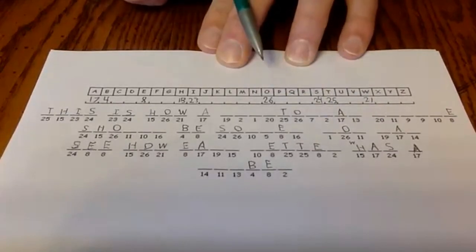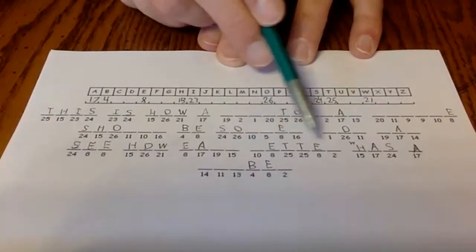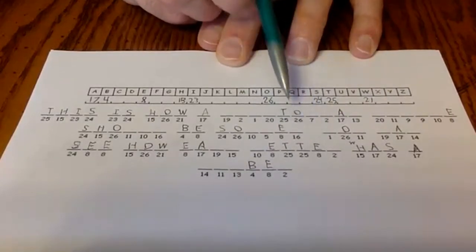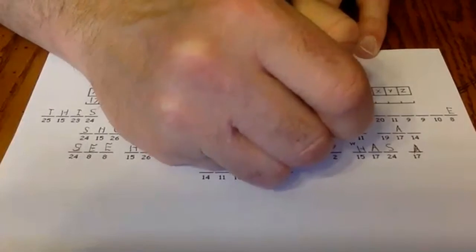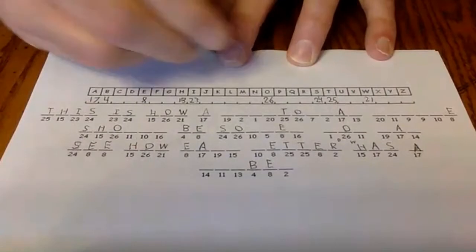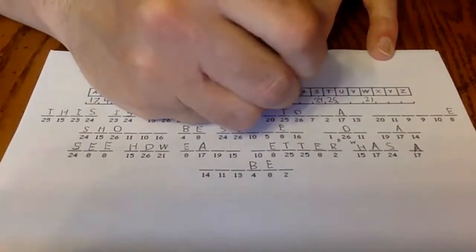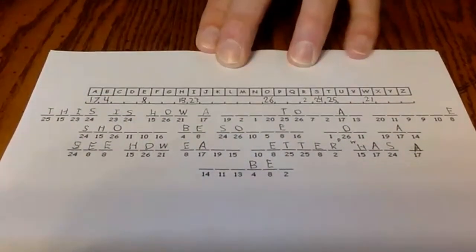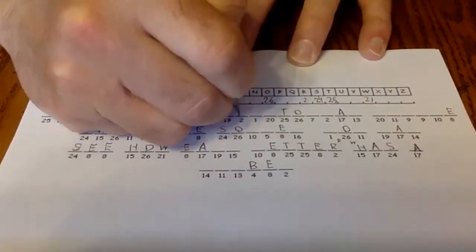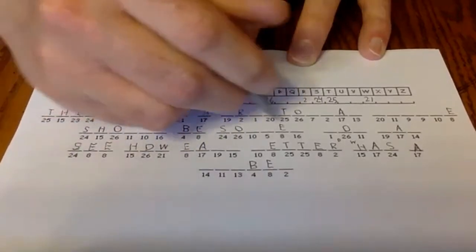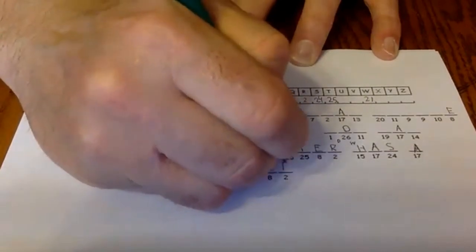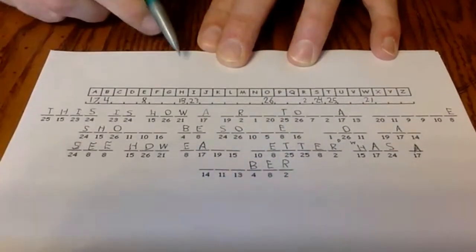So it could be ED, but I can't think of words that would go there with a D. So I'm going to assume this is an R and place a very small D right here. And so we're going to assume that R's are 2. And so this is an R. This is an R, and that makes sense because that's a suffix as well.